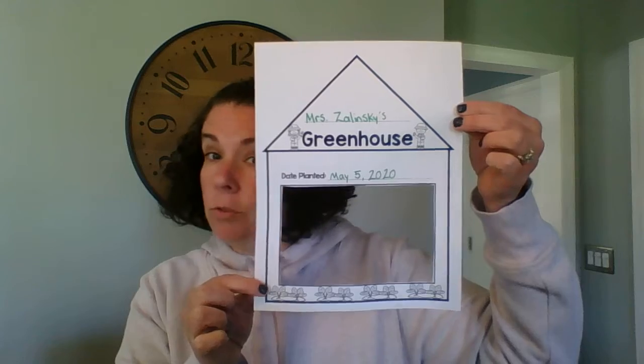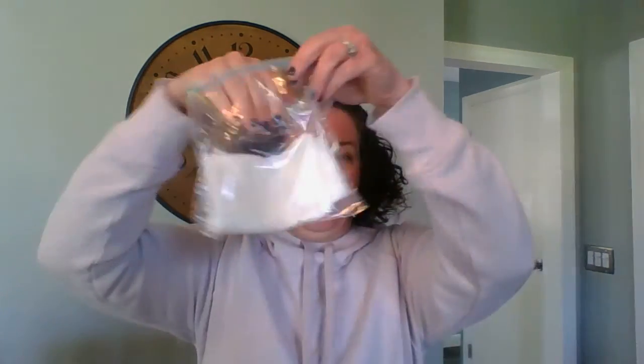Again, like I said, if you have seeds or beans, it works best from my experience with lima beans. I have sent this in the packet. It's the greenhouse. You don't have to do this. You can just put your seeds in a baggie. I'm going to take a wet paper towel. It's not too wet. It's just a little bit damp. Put it in my baggie, like so.